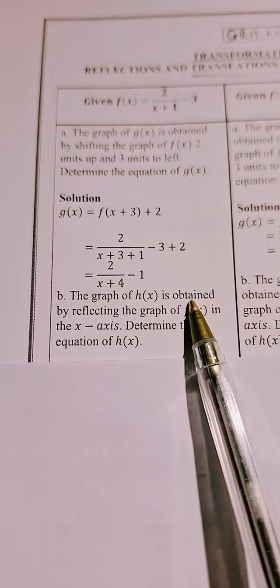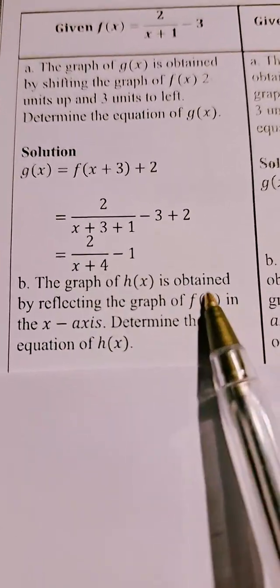B, the graph of h. Now h is a new function. They are saying the graph of h is obtained. How is the graph of h obtained? Okay, let's hide this so that we can zoom in and focus. The graph of h is obtained by reflecting the graph of f of x in the x-axis. The graph of h is obtained by reflecting the graph of who? Of f of x in the what? In the x-axis. So let's remind ourselves, what's the graph of f again?